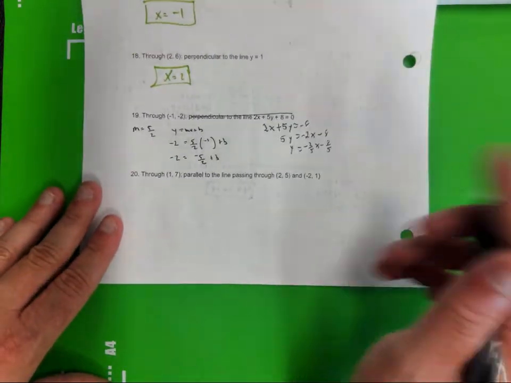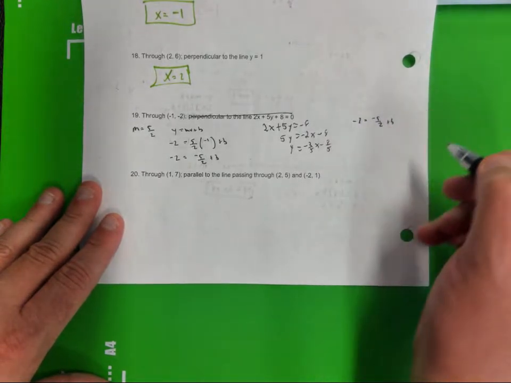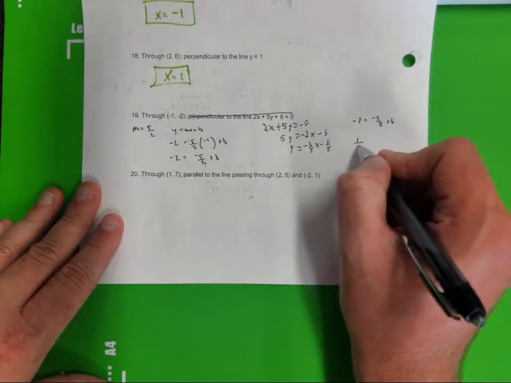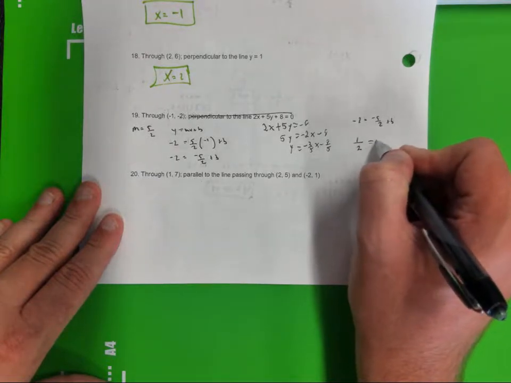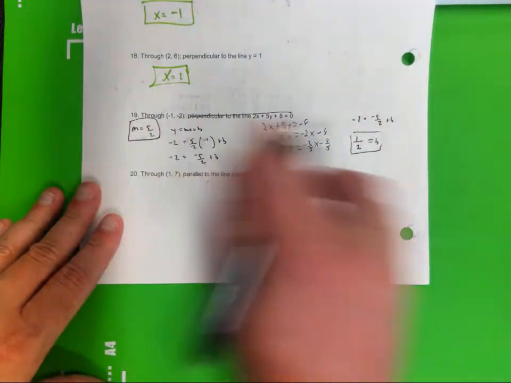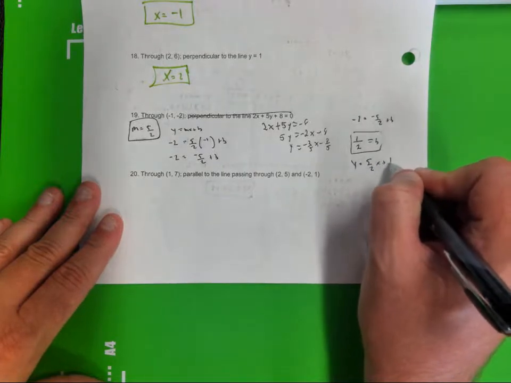I'm going to move that over. One half equals b. I have that and my slope. I'm going to write my equation. If you just do that, it's wrong tomorrow. You've got to write an equation: y equals 5/2 x plus 1/2.